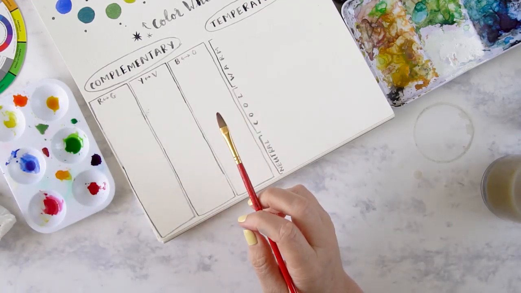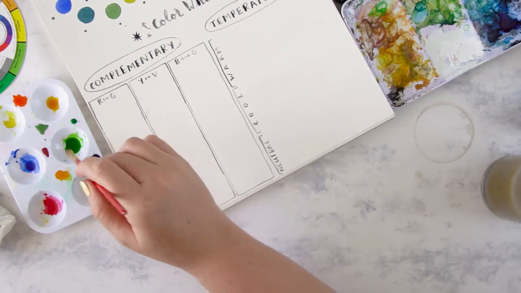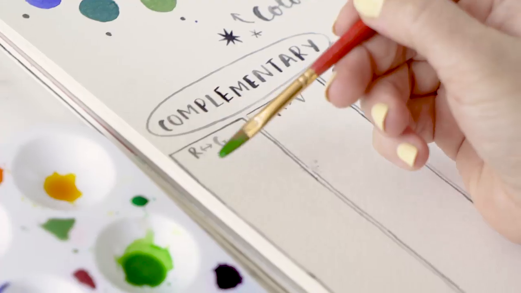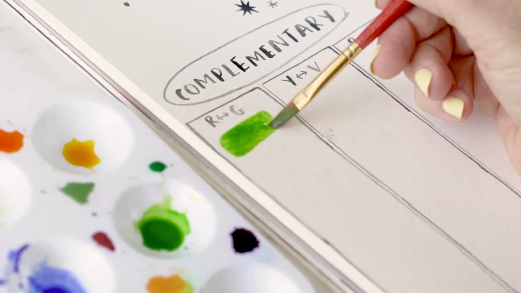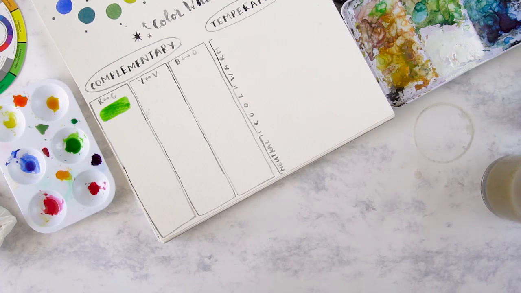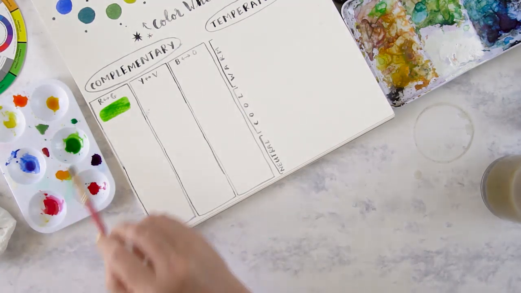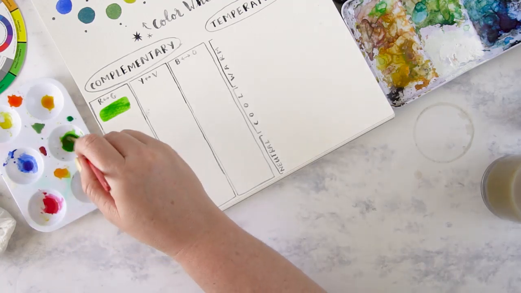So our first complementary colors that we're going to use are red and green. And I'm just going to start out with some pure green right here, just a little bar of green. And we have this little puddle of pure green, and we're just going to start adding some red to it little by little.